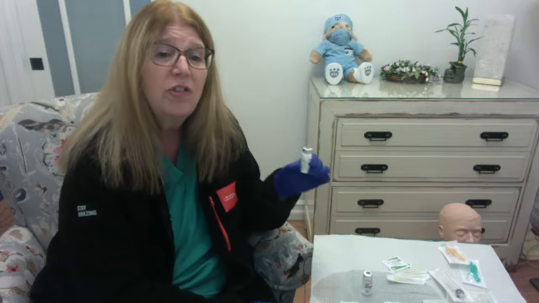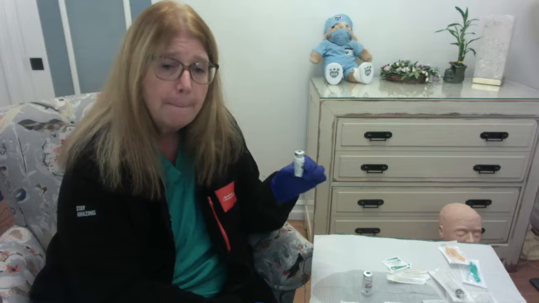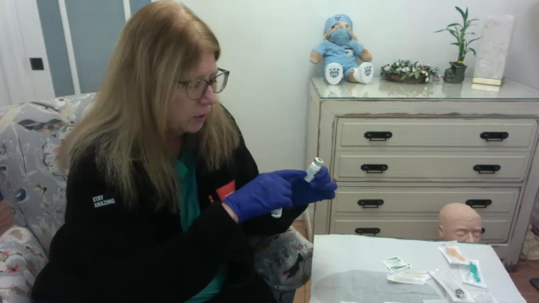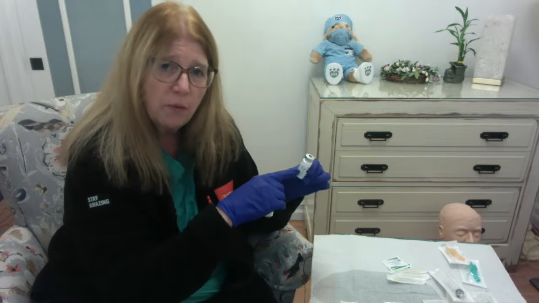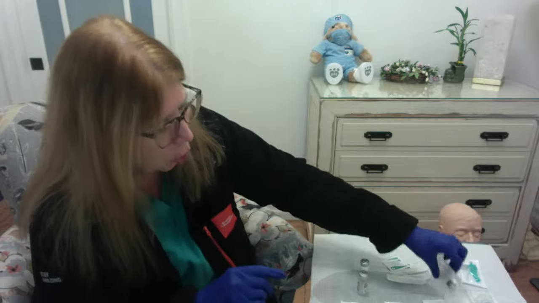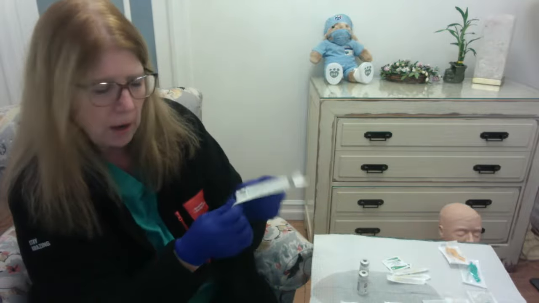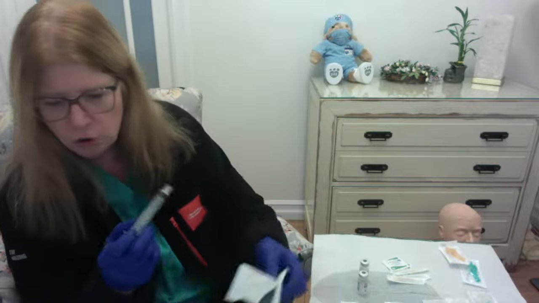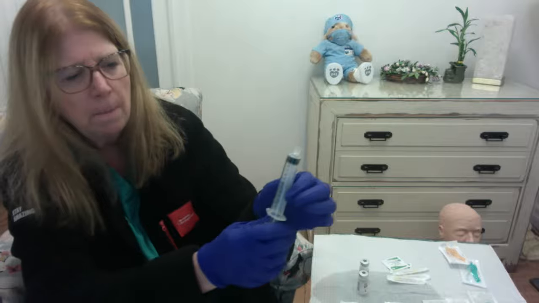And we said that we're going to make this into the concentration of 400 milligrams per milliliter. So I need to put 7.5 milliliters of diluent into this vial to get that concentration of 400 milligrams per milliliter. So I'm going to use a larger syringe now. I'm going to use the 10 milliliter syringe. Okay, so 10 milliliter.